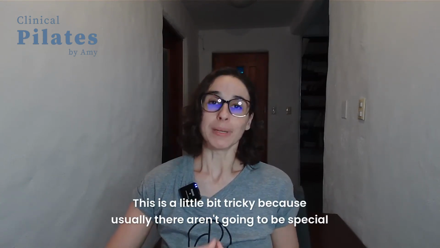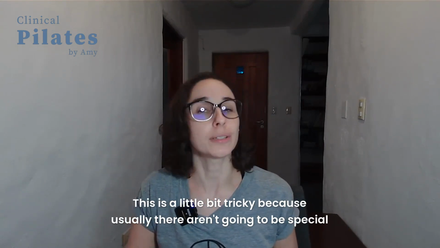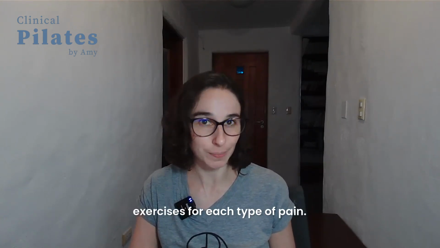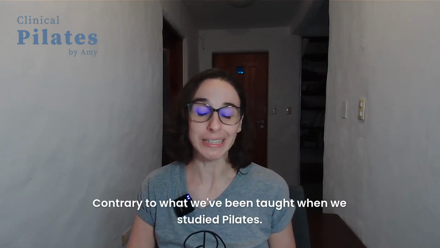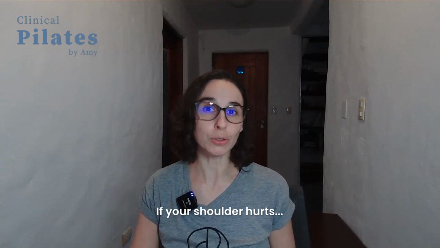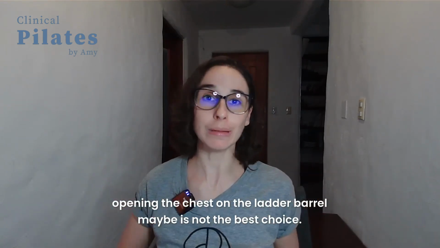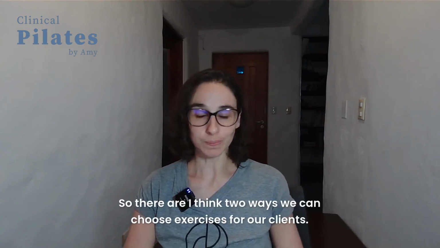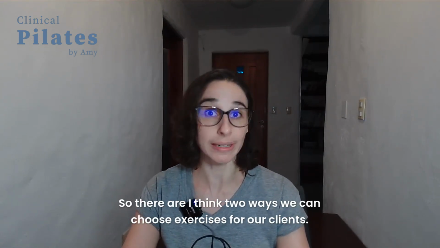So this is a little bit tricky because usually there aren't going to be special exercises for each type of pain, contrary to what we've been taught when we studied Pilates. If your shoulder hurts, opening the chest on the ladder barrel maybe is not the best choice. So there are, I think, two ways we can choose exercises for our clients.